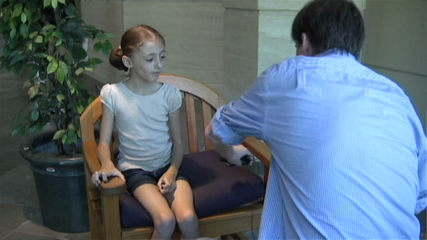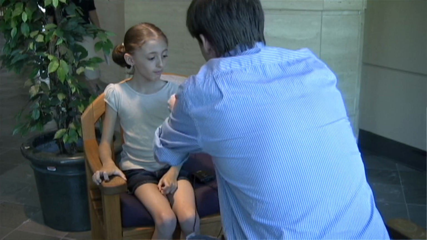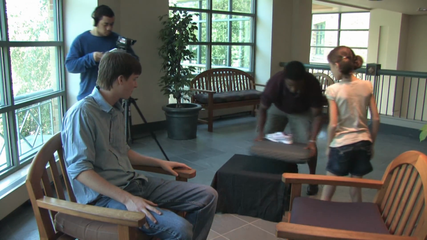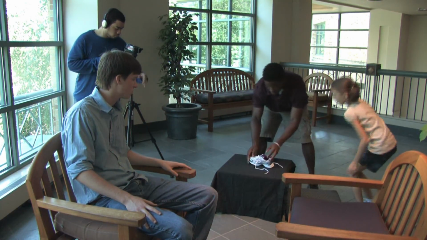Moving on, both the interviewer and the interviewee are wearing mics, which were tested before filming to make sure they worked and that there was no interference in this location. Well, it looks as though they've finished the interview and are ready to film the demonstration.